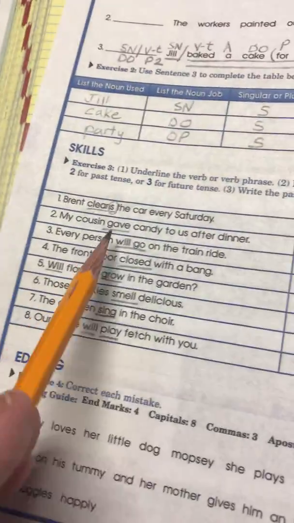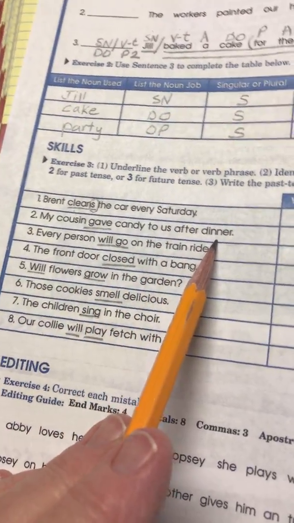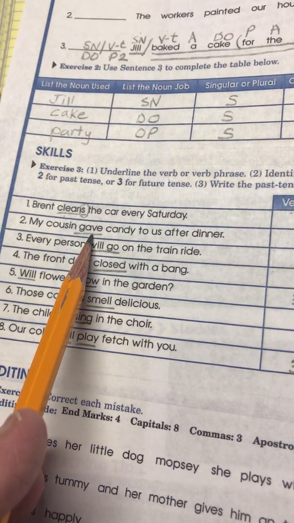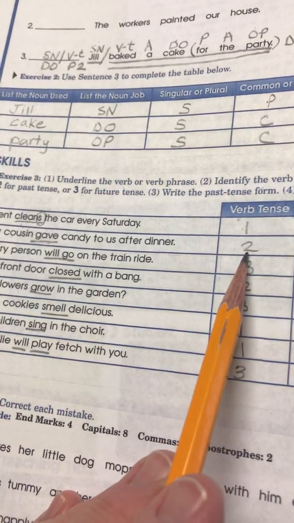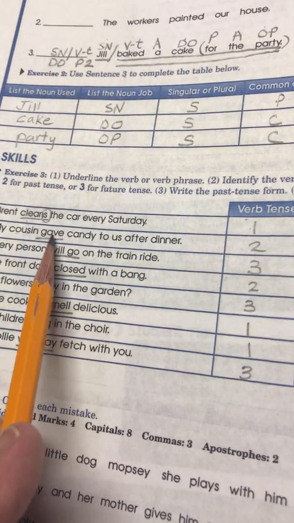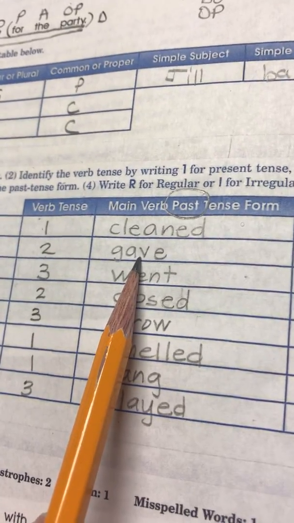Let's do number 2. Number 2 says, my cousin gave candy to us after dinner. So we've got gave as your verb. It is past tense because it's already been done. And our past tense verb is gave, and it is an irregular verb.